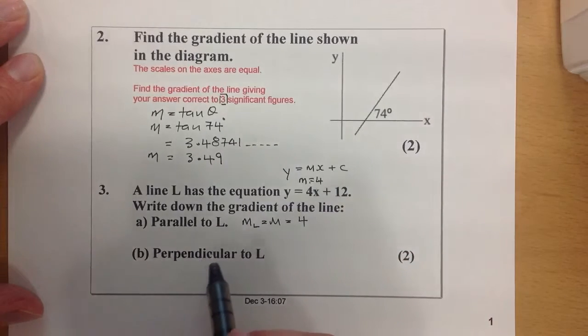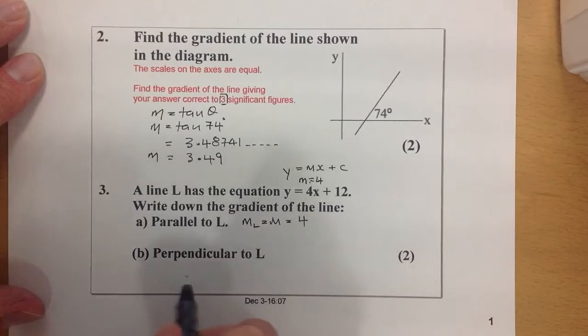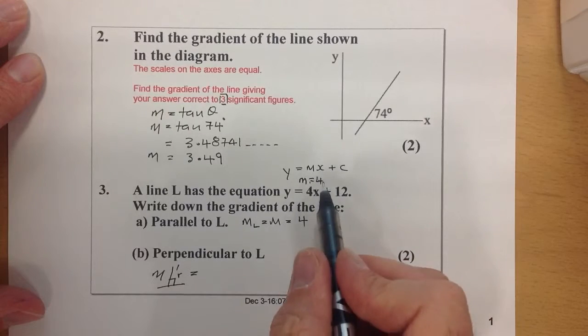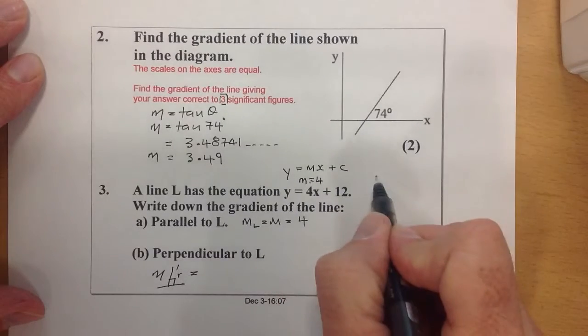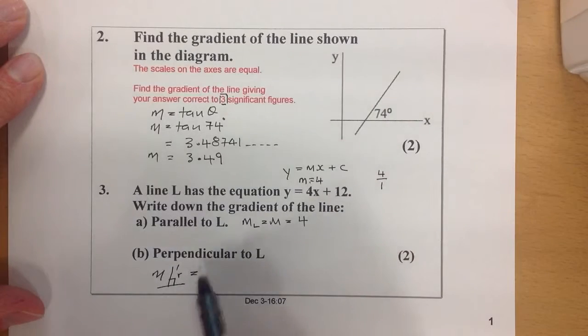Perpendicular gradient. So a perpendicular gradient to a gradient of 4 will be equal to, so the gradient perpendicular to L will be equal to, so all I'm going to do is consider that gradient there as being 4, and that's just the same as 4 over 1. What I'm going to do for a perpendicular gradient is flip the fraction over and change the sign, and that gives me minus a quarter.